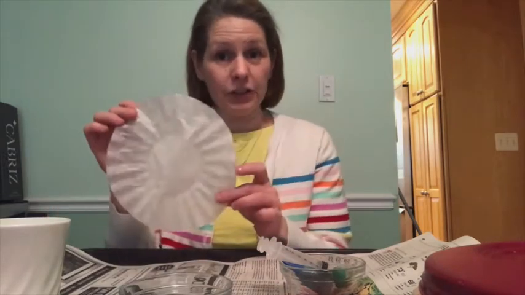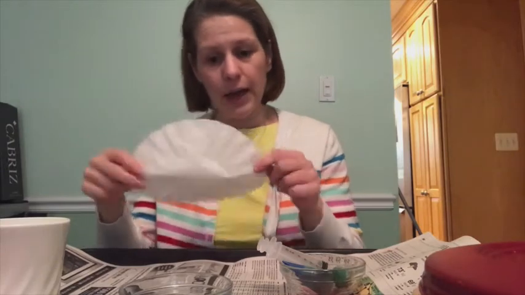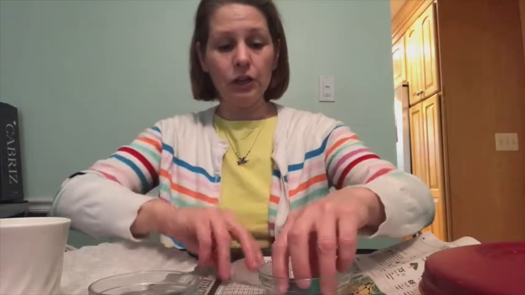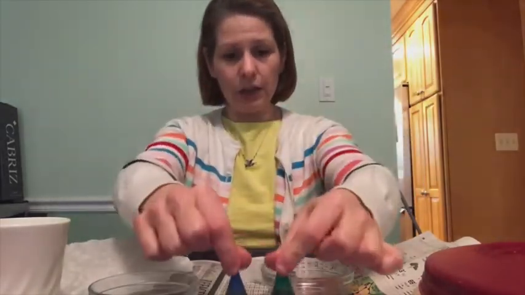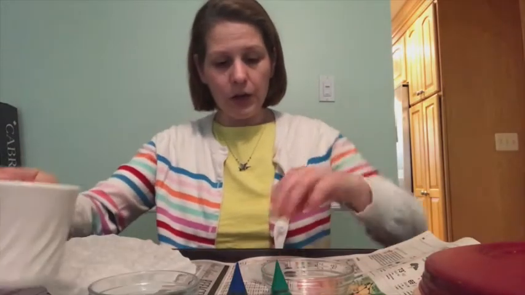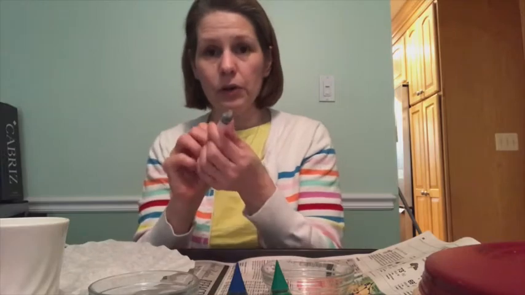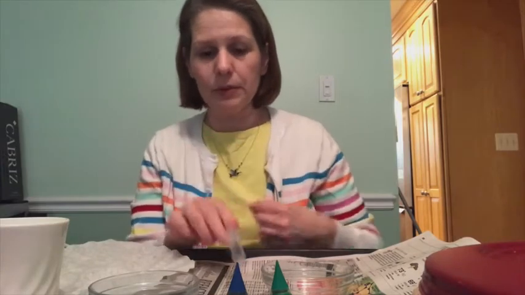A coffee filter. If you have the funnel kind, then you can draw a circle and cut it out. You'll need a couple of containers. You'll need some green food color and some blue food color, some water, and then some kind of droppers. You can use an eyedropper, or I have these little medicine droppers.